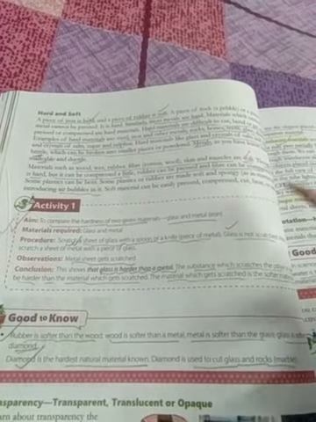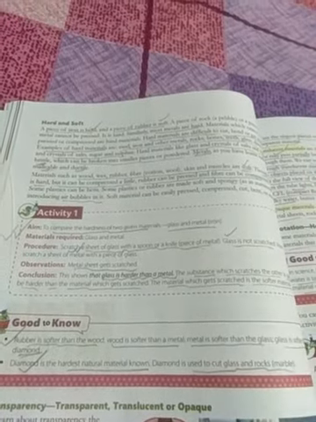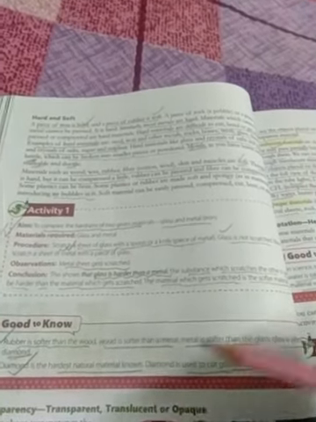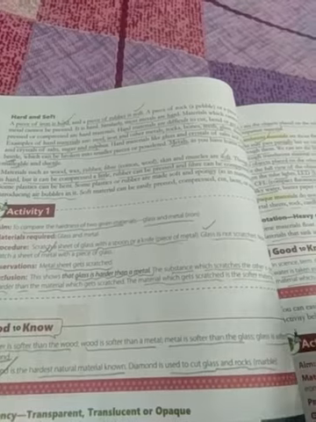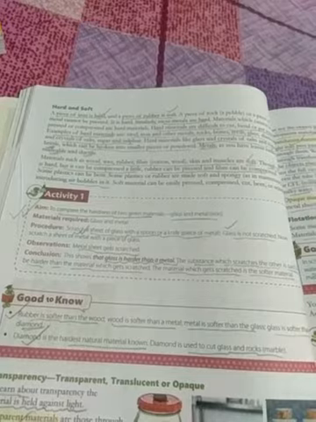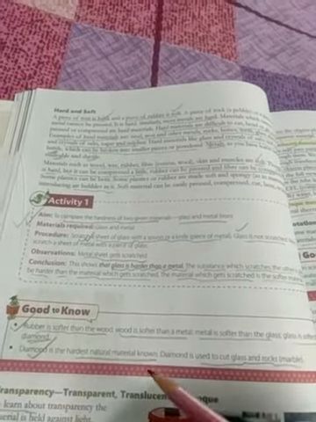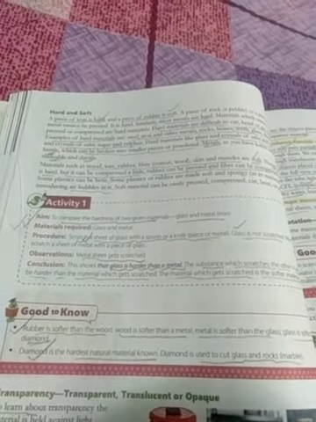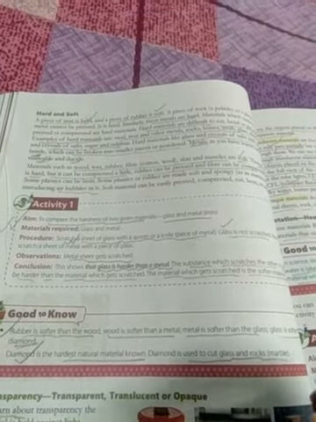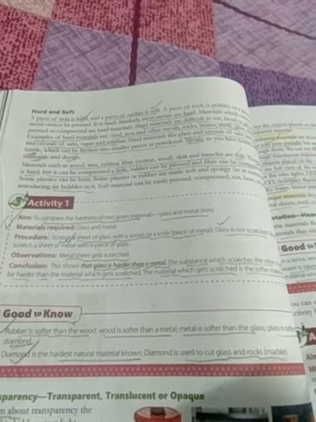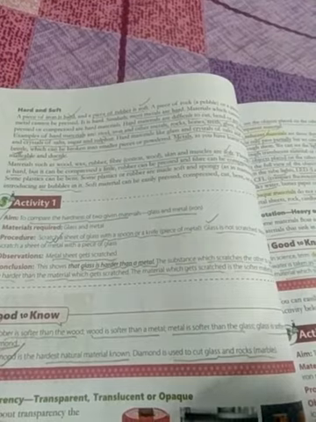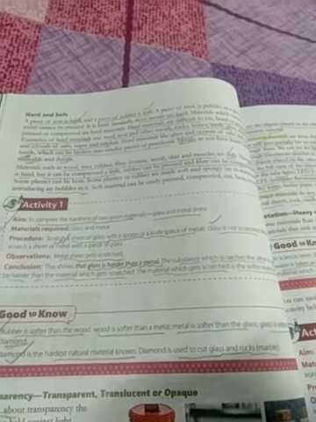Now it is good to know that rubber is softer than the wood surface, and wood surface is softer than the metal, and metal surface is softer than the glass, and glass surface is softer than the diamond. But it is universally true that diamond is called the hardest known natural material on this earth, and it is mainly used to cut the glass and the rocks or the marble.